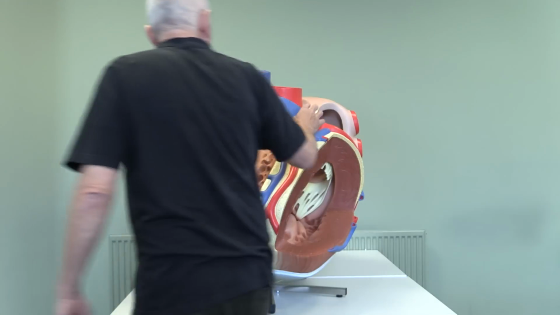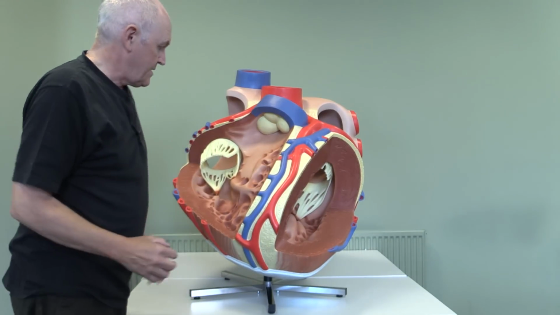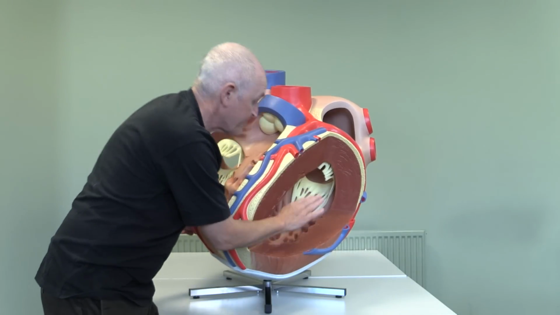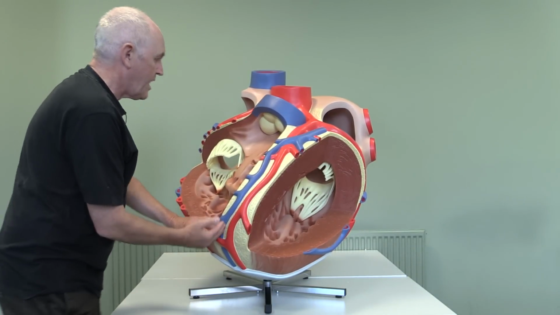We don't want these blocked off, because if these get blocked off, that could be a coronary thrombosis, and that could cause a myocardial infarction. Part of this muscle could die. Very serious medical condition.